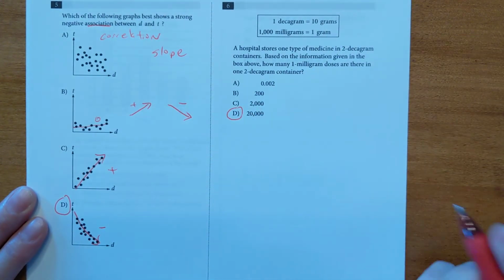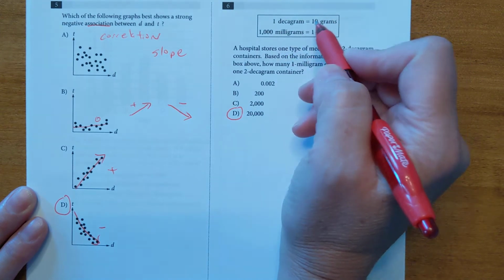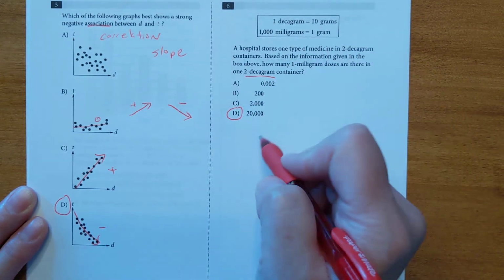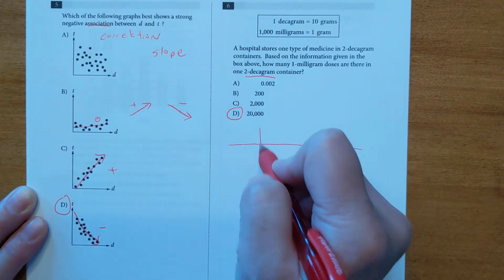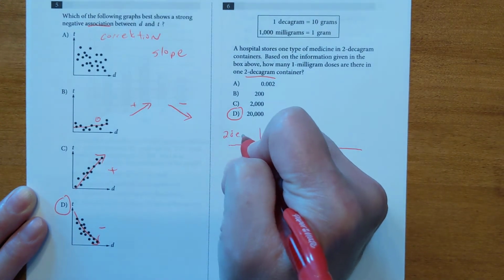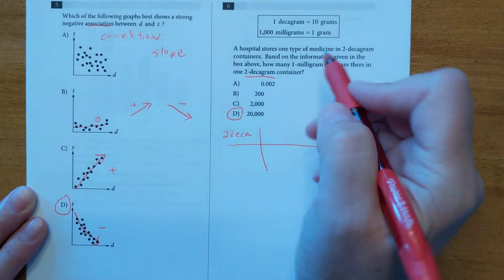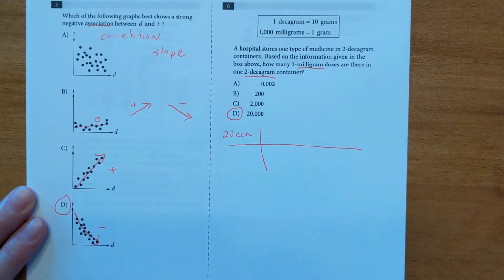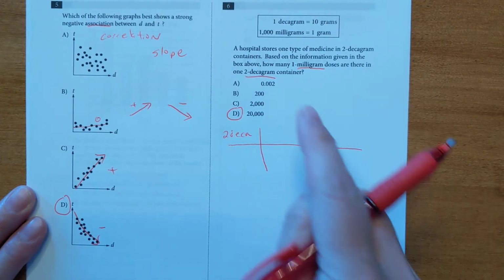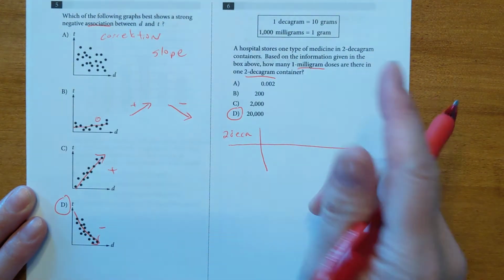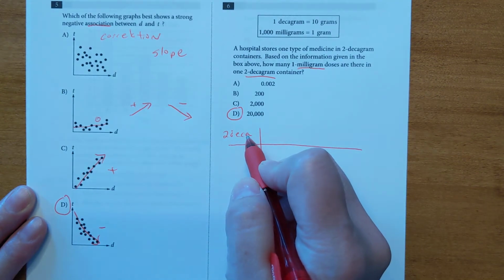You could just convert it using what they gave you, I guess. They wanted you to change, and I call it train tracking. We have currently 2 decagrams. We don't want it to say decagrams. We want to know how many milligrams it's going to be. So not decagrams, milligrams. All right, so we want to get rid of the word decagram on the top and have the word milligram on the top.